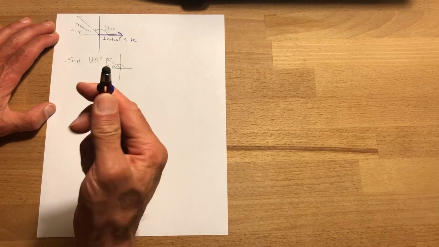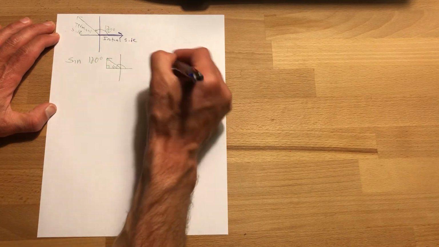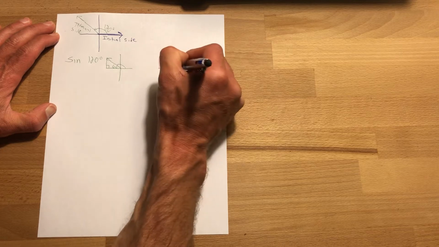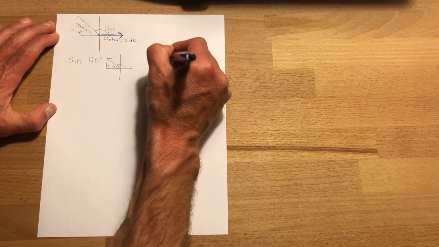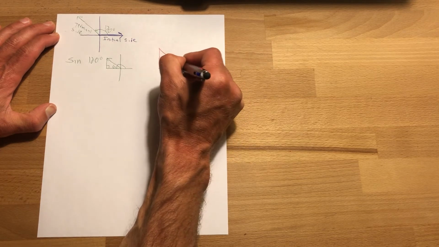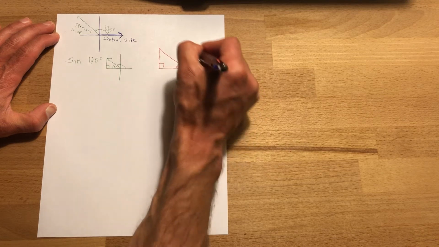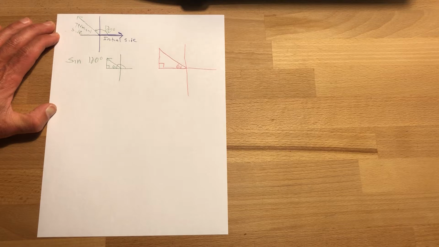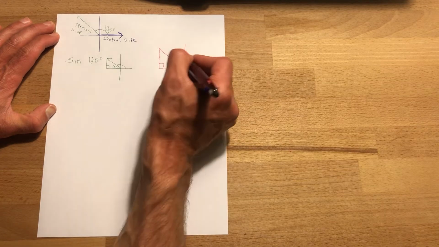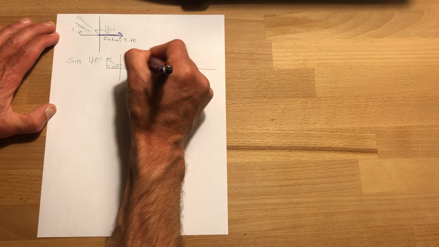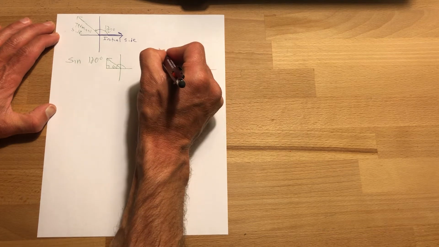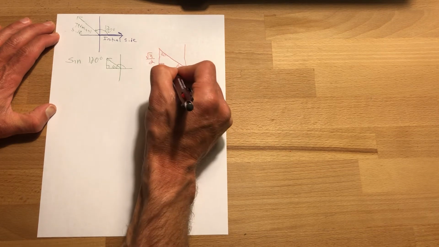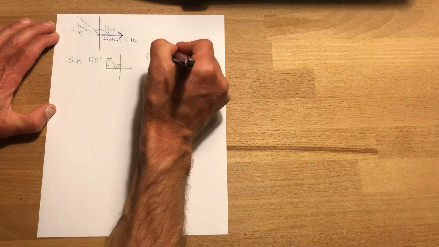So I'm going to redraw this triangle right here. This is 60 degrees, 90 degrees. Here is your xy coordinate plane. The side across from the 60 is root 3 over 2. The side across from the 30 is 1/2. But remember, this is a negative 1/2 and this is 1.